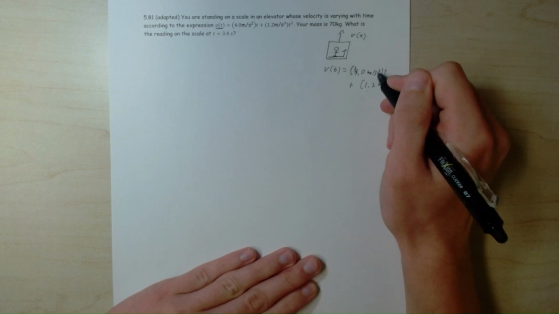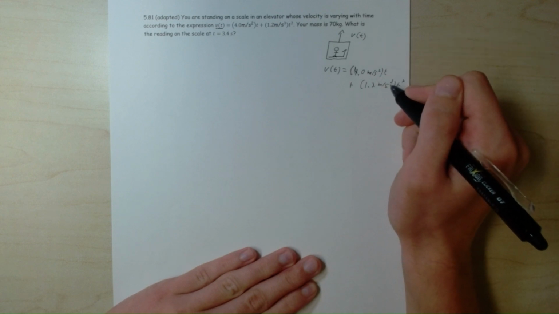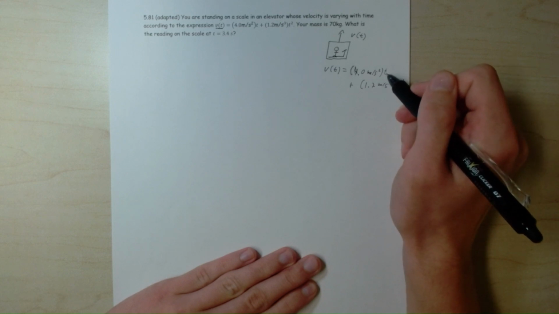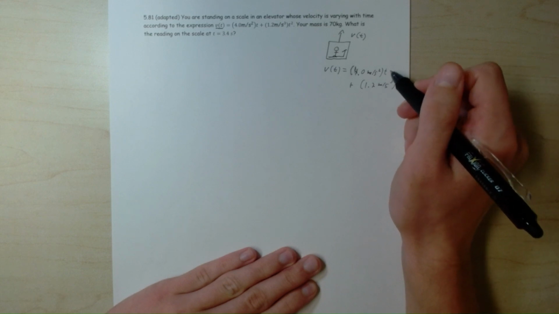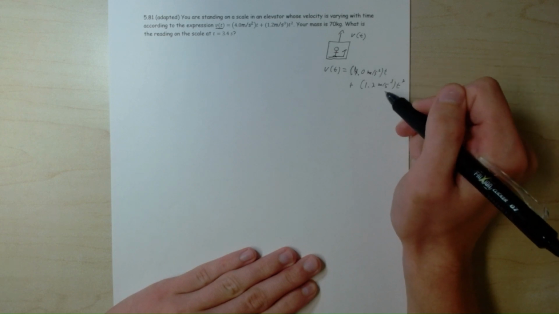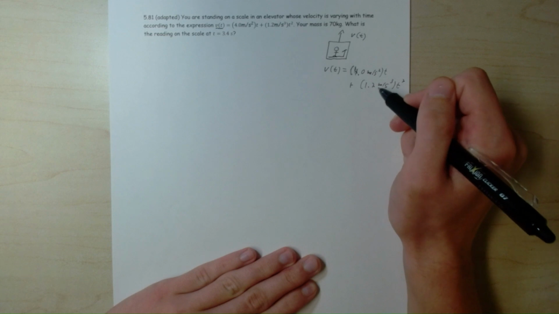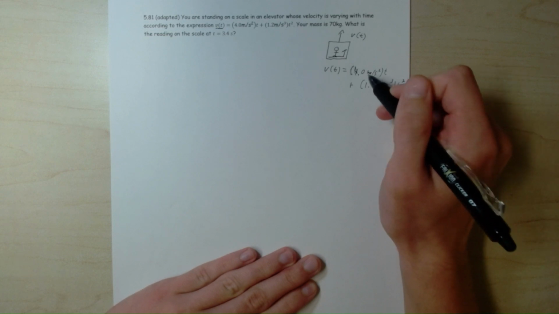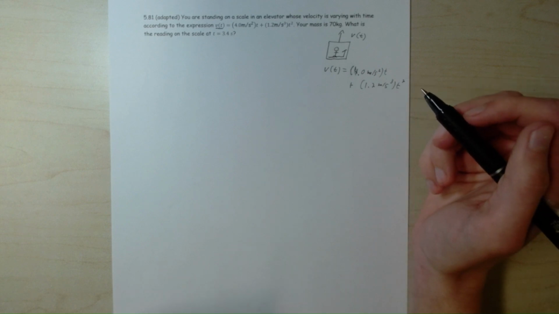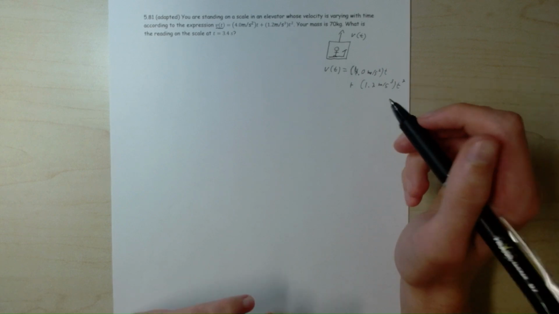And we need this constant to be squared and this constant to be in meters per second cubed because if you plug anything in for t in seconds, then you will just get meters per second for each of these terms, and therefore you'll be able to add them and get velocity at that time. But we don't want that. We want acceleration, so we're just going to leave it for now.